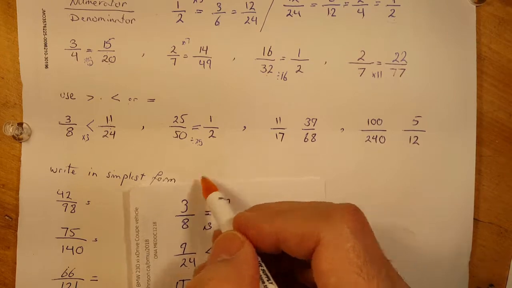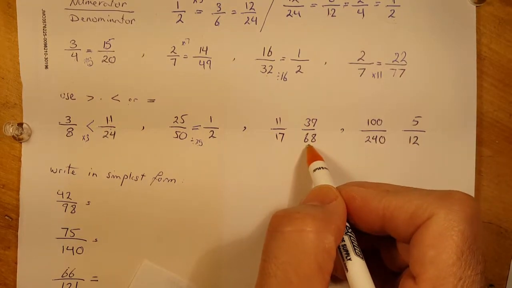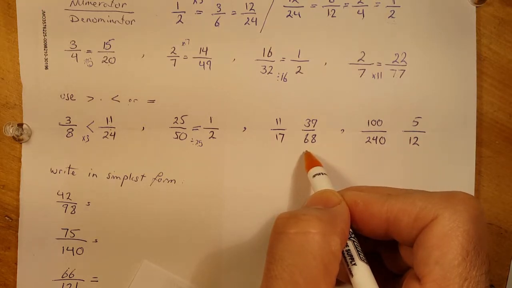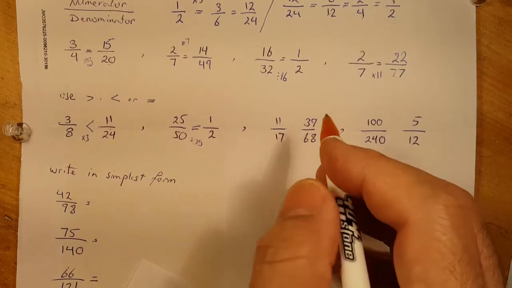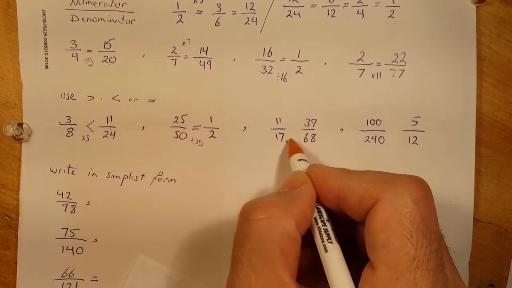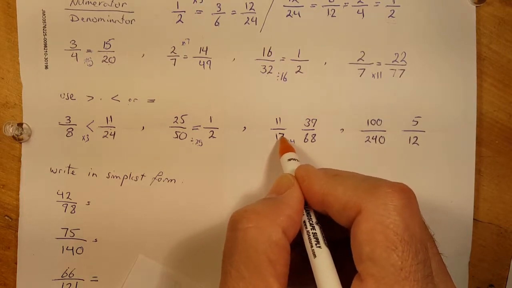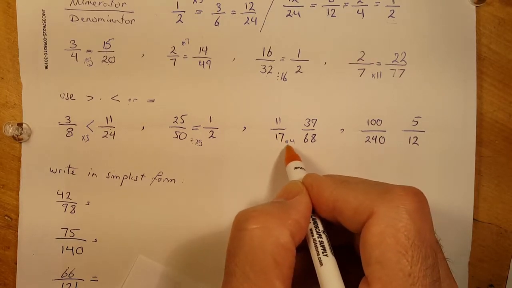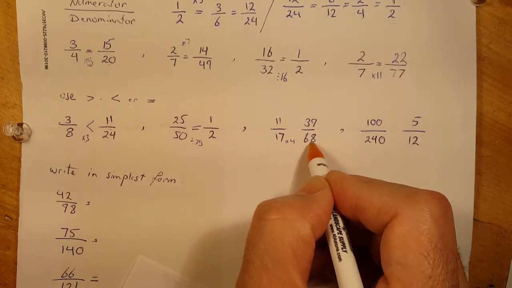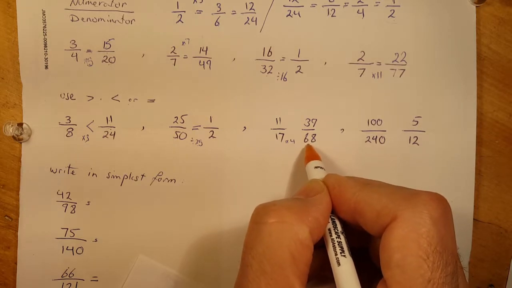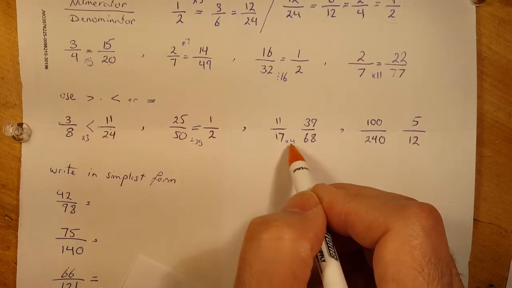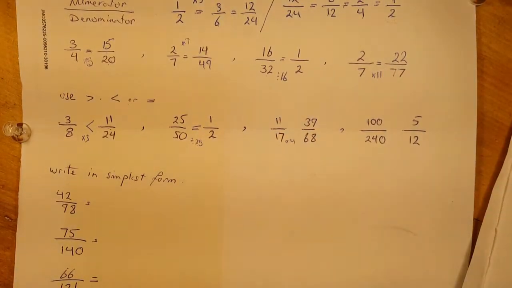11 over 17, 39 over 68. I think it's been times 4. 4 times 17. 4 times 7, 28. 4 times 1 is 4 and 2, 6. Yes, 17 has been times by 4 to get 68. 11 times 4 is 44, and this is 39.